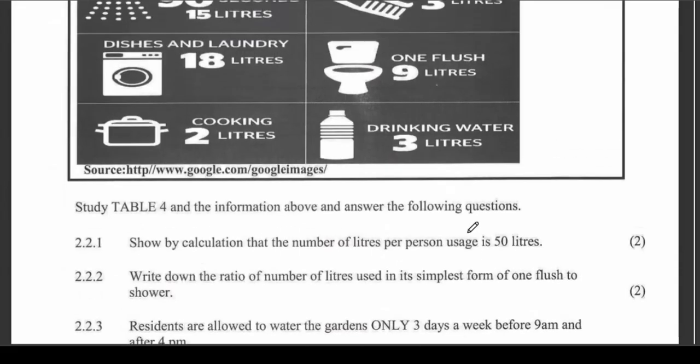What are we going to do? We are going to add everything up. So in the shower there we have 15. That's where we're starting from. Plus the 3 liters for brushing. Plus the 18 for the dishwasher. Plus the 2 for cooking. Plus the 3 for drinking. And the 9. And this brings you to 50 liters. Add them up. 15 plus 3, 18. 18 plus 18, 36. 36 plus 5, you have 41. 41 plus 9, you get 50.